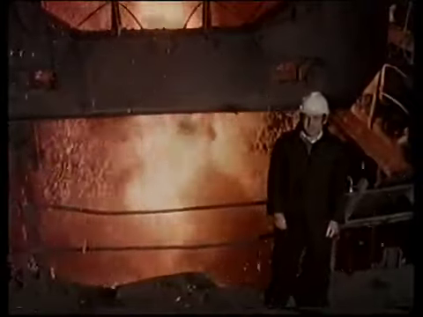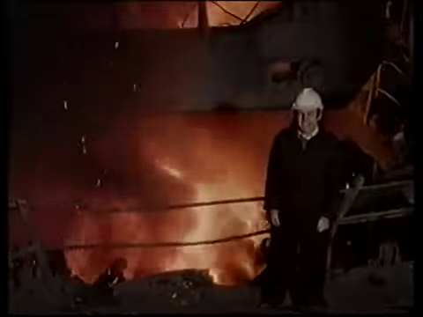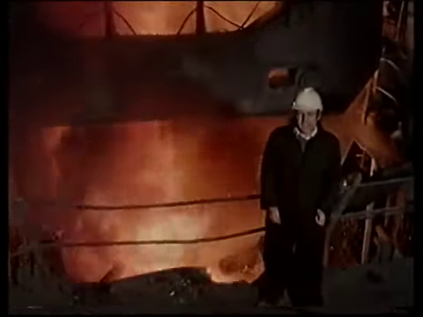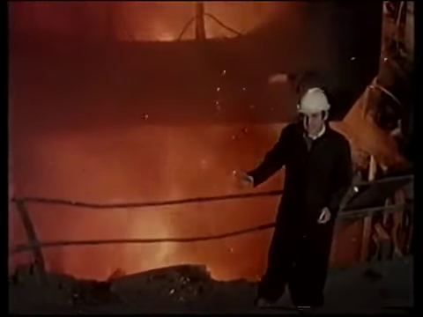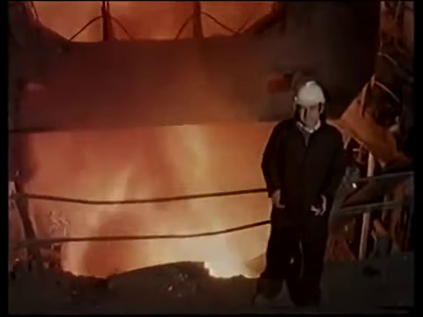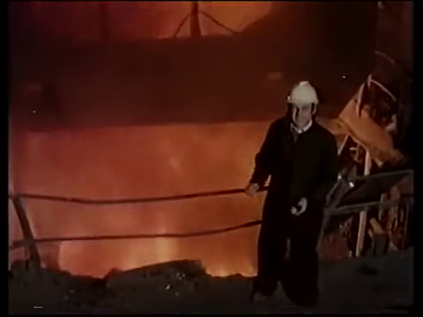I'm at British Steel at Rotherham, and in this furnace there are 200 tons of molten steel. It's going to end up as motor cars. 5 minutes ago, they didn't know what the composition of this stuff was. And now, they're ready to make the final adjustments to the composition by adding some material to this ladle.